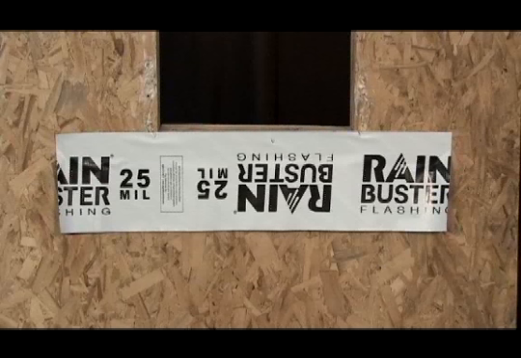Remove 2 inches of the release paper along top edge of flashing prior to installation. Note, the remaining release paper will be removed and the flashing will be adhered after the weather-resistant barrier has been installed. Do not fasten along bottom edge of sill flashing. This will allow for the weather-resistant barrier to be installed behind the sill flashing in a weatherboard fashion.